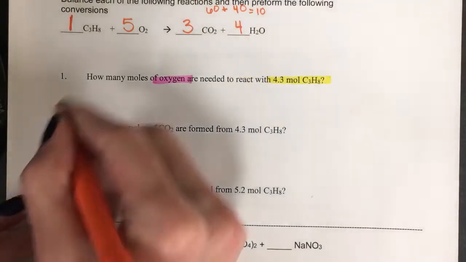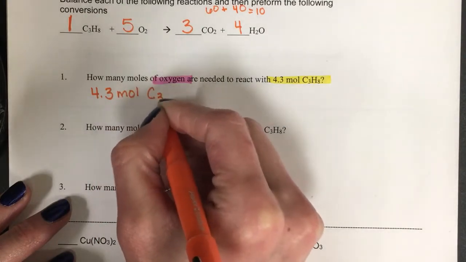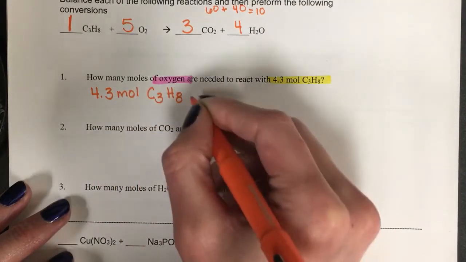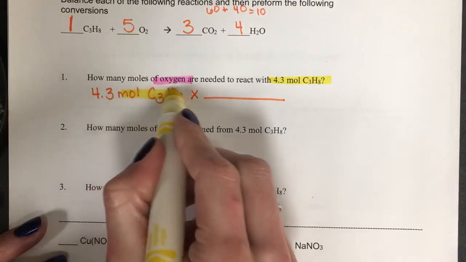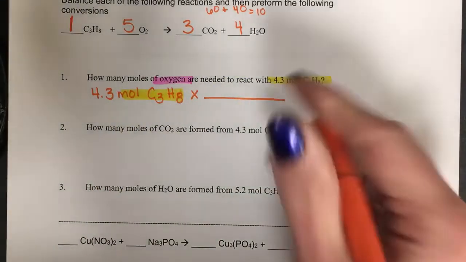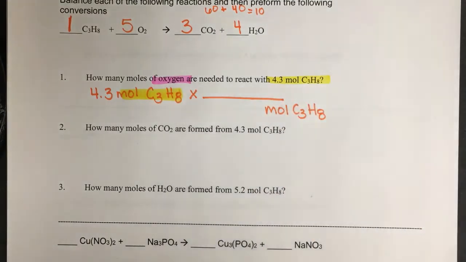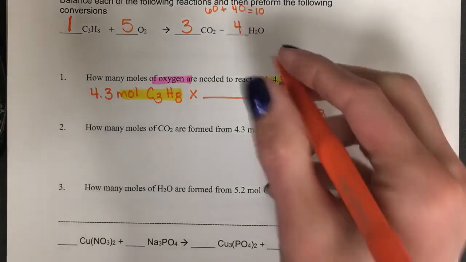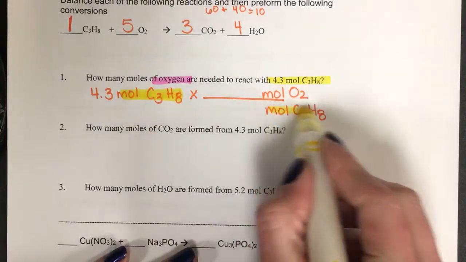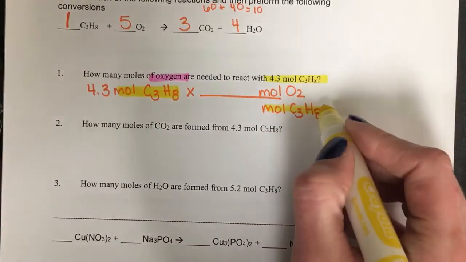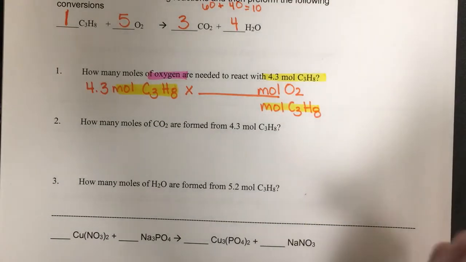Just like before, I start with my number given. I draw my times sign, I draw my line. I'm starting with moles. Moles need to go on the bottom. Okay? I'm changing to moles of oxygen. Now remember, anytime I'm changing from one element or a compound to another, I need to get those numbers from my equation.